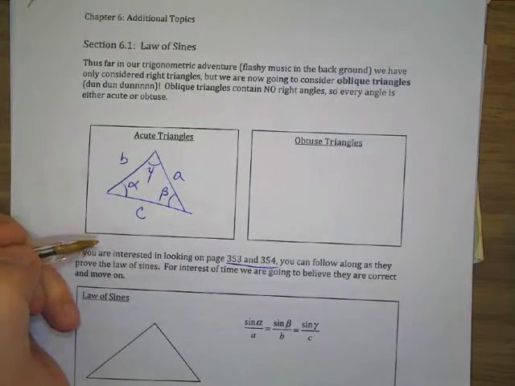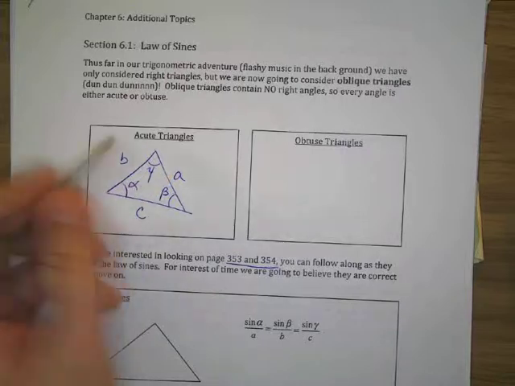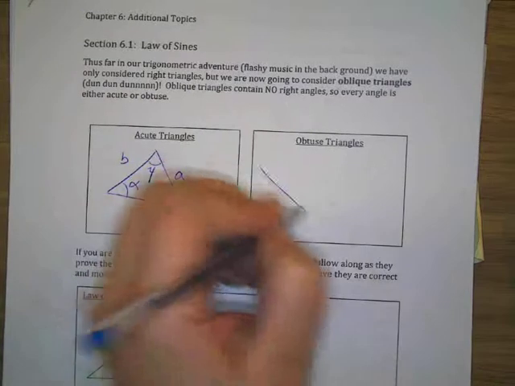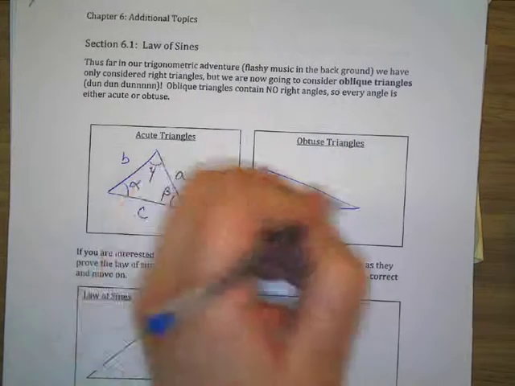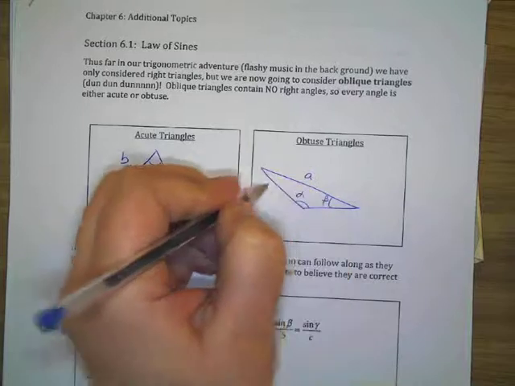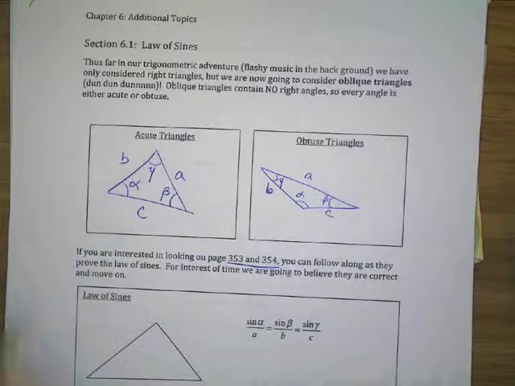The side lengths A, B, C always go across from alpha, beta, gamma. An obtuse triangle has just one angle that's greater than 90 degrees. Same angle labeling and same side labeling. It's always across from each other.